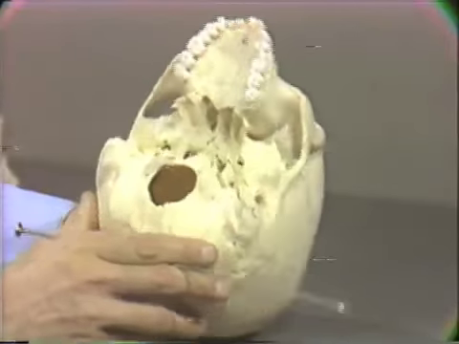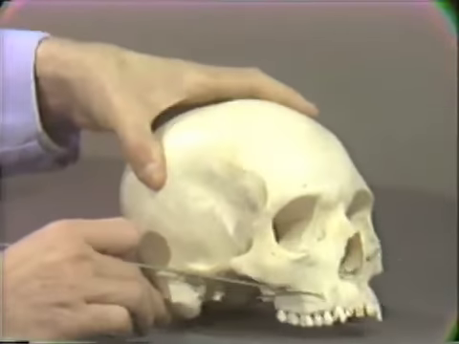Basically, we've now completed the base of the skull on its external aspect, and I'd like to now consider its internal aspects.